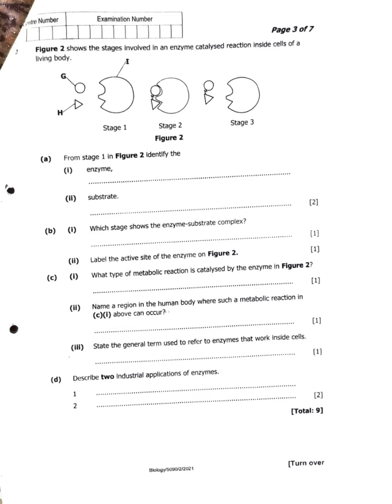Now let's look at the first question A from stage 1 in figure 2. Identify the Roman number 1 enzyme. So enzyme can be identified. We need to look at the substance that never changed its shape. So it is substance I.